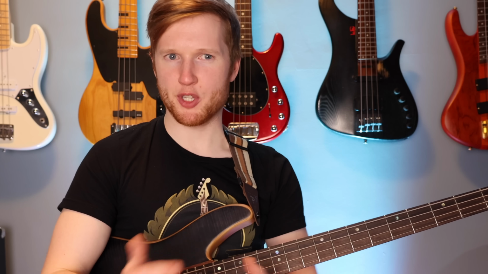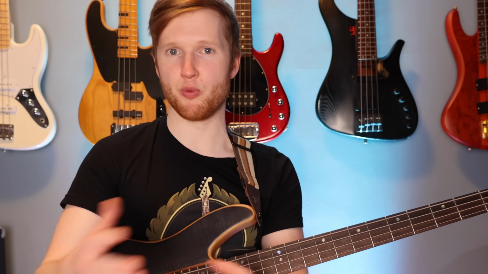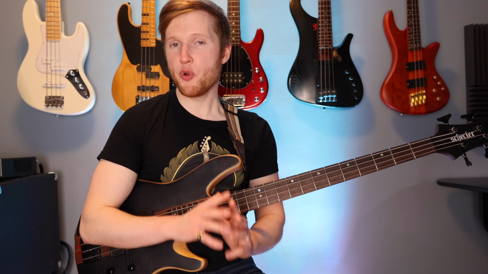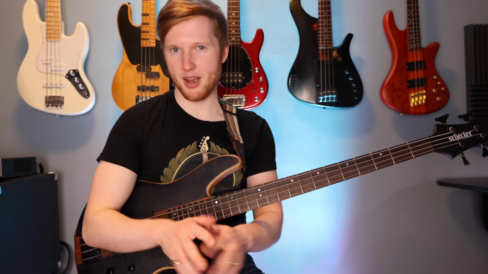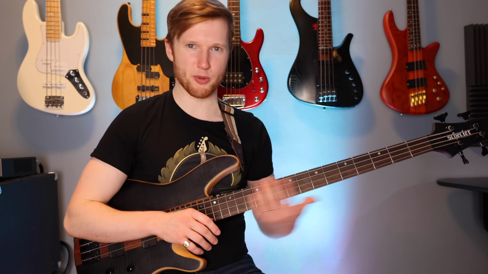But since there are different types of triads, you might be trying to figure out how you should know when to use which one. Well, the good news is that there's only 3 triads that you need to remember, and then it's just a question of moving them around the fretboard.